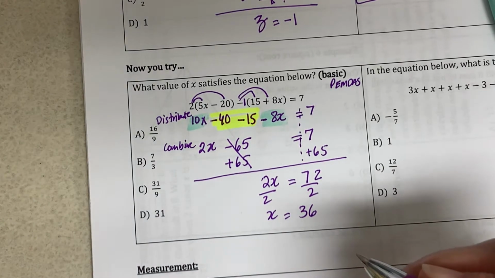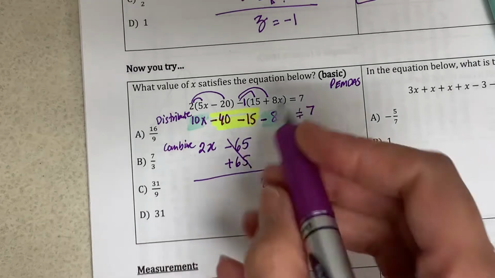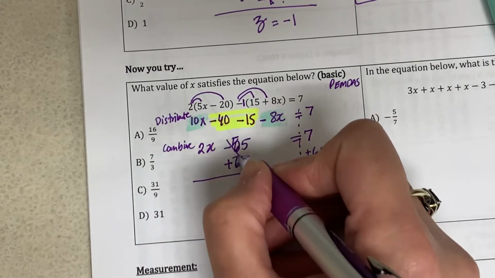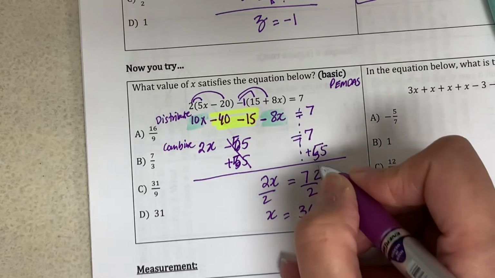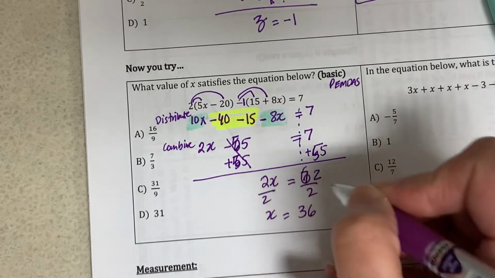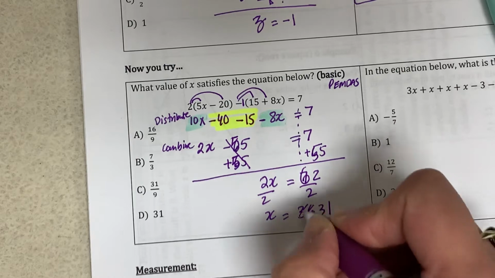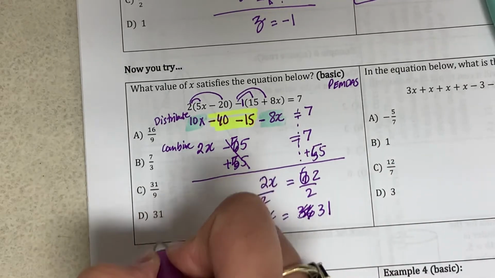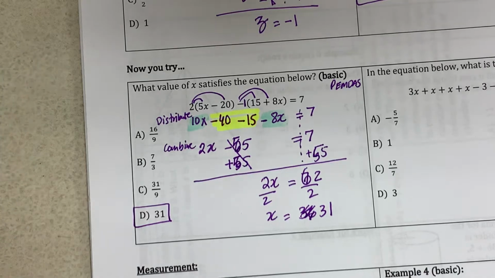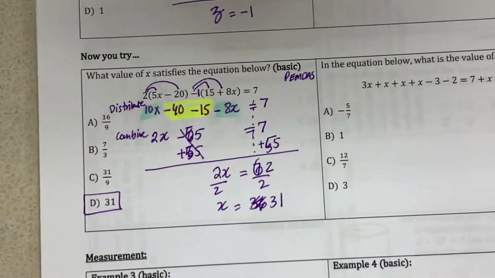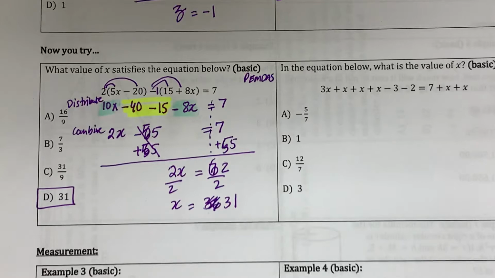What did I do wrong? Oh, 40 plus 15 is 55, not 65, my bad. So this is 62, so that's 31, sorry. This is 31. I was a little off. It is 31. My apologies.